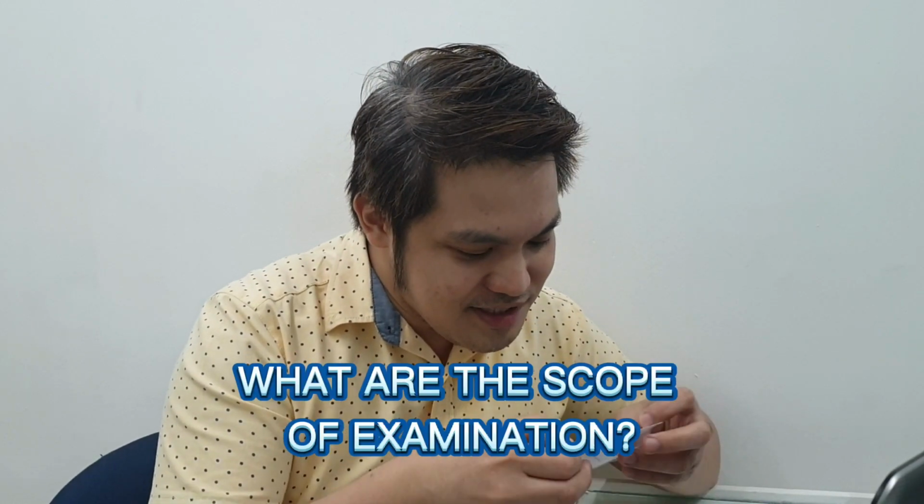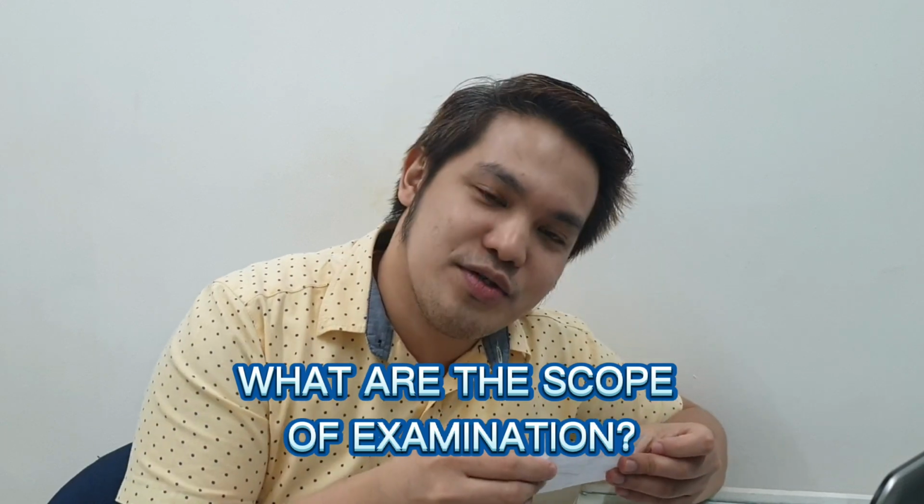And another question: what are the scope of examination? Very good question. Lahat naman ng mga tanong nyo ay masasagot gamit yung RA 9297. According to Section 22, here are the scope of chemical engineering board examination. The licensure examination for chemical engineers shall cover but not limited to the following subjects with their corresponding percentage weights. Unlike sa ibang engineering, yung board exam natin ay 3 araw. So, we have day 1, day 2, and day 3.